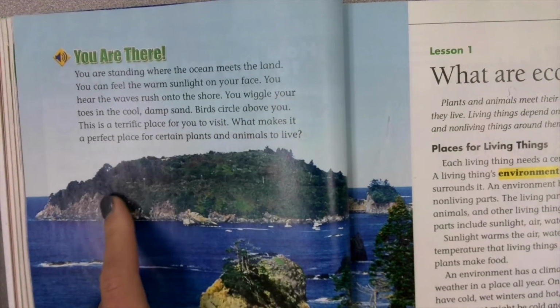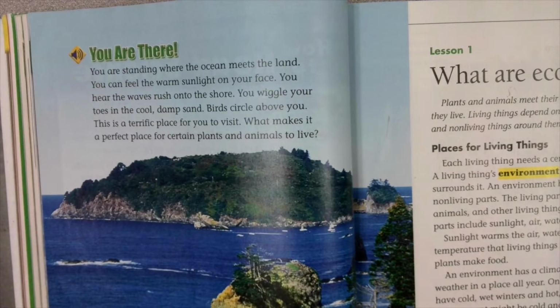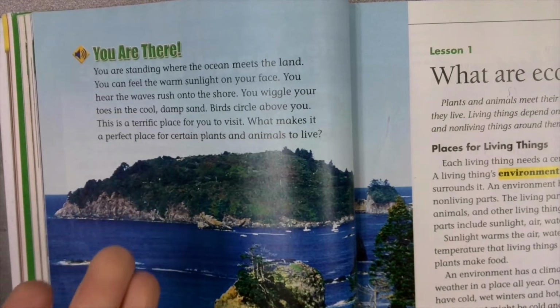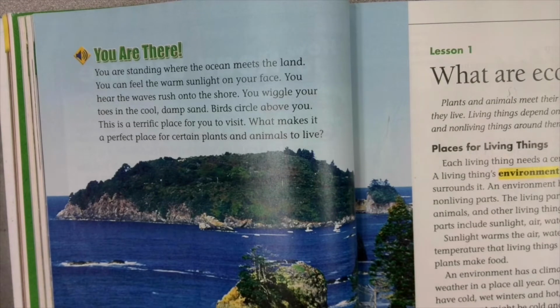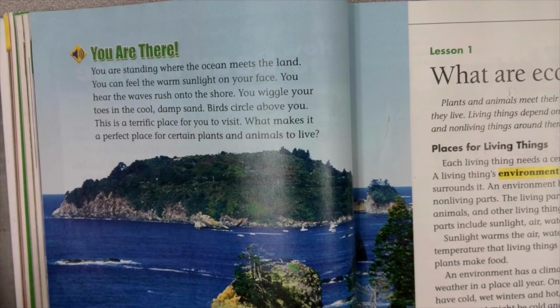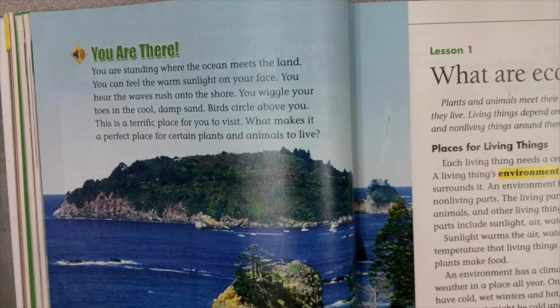Looks like we've got all these healthy green plants. Well, it provides an area, an ecosystem, an environment for those animals to live and thrive in. For plants, there's plenty of water here so that they can get all of the water that they need to make their food, etc. Well, let's look at lesson 1.